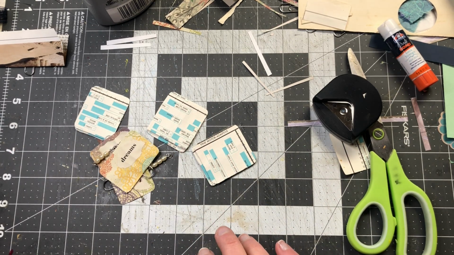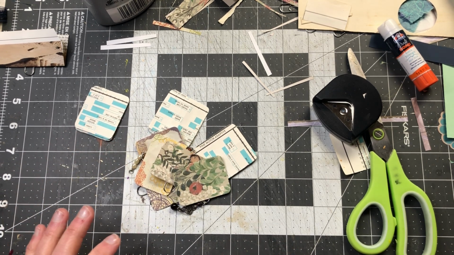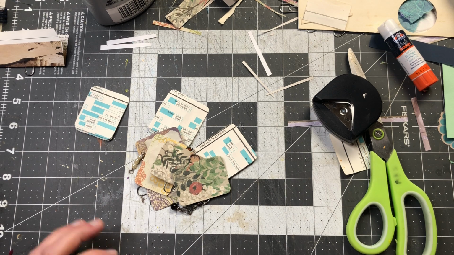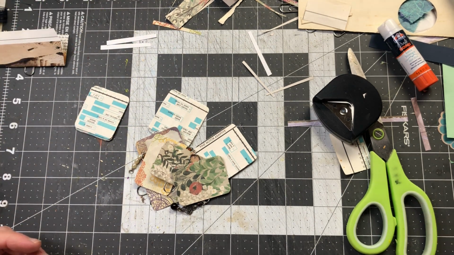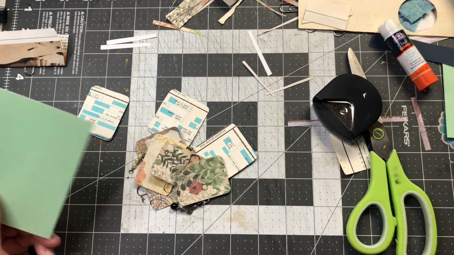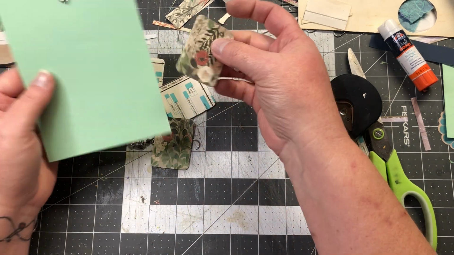Again, page tabs is really not something I use a lot of. So it's no wonder I don't have them in my stash. So, let's just see what we did.